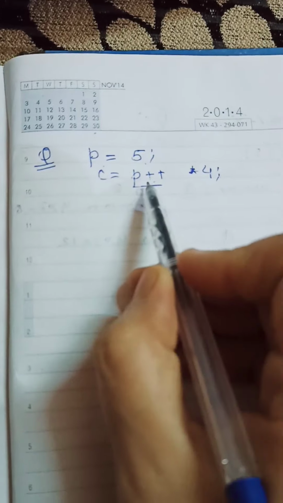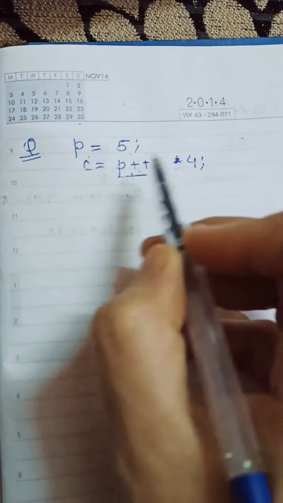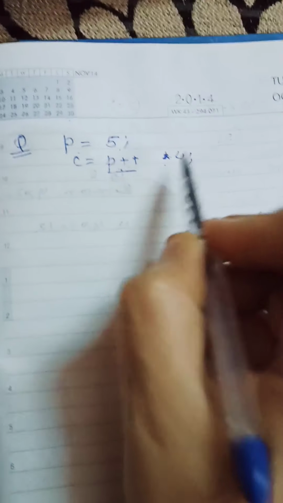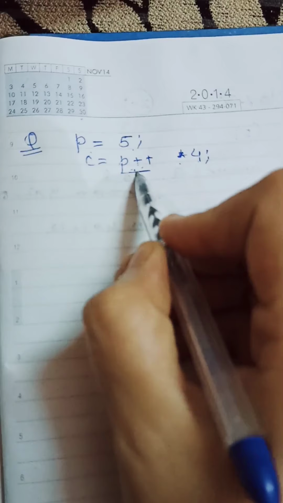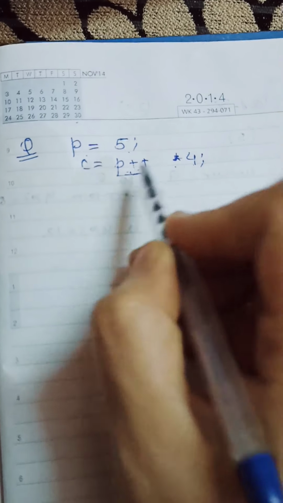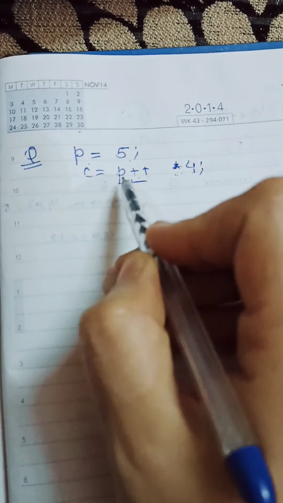This is my first operation and this is my second expression. So whenever a postfix expression comes, don't increment at that time. Wait for the second expression, implement them, and then increment your operand.